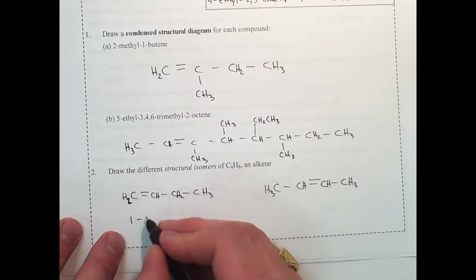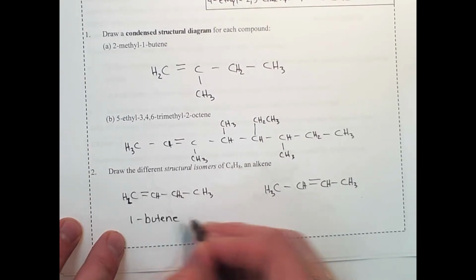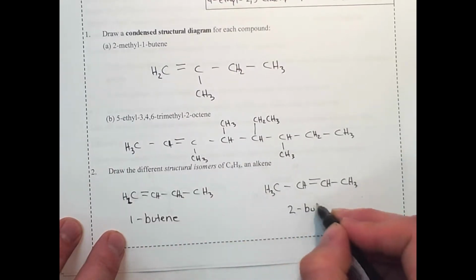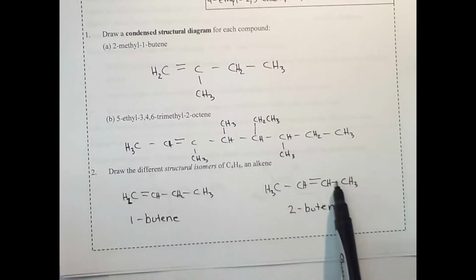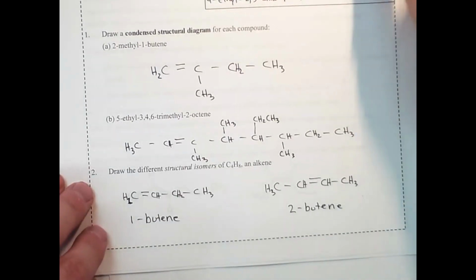So this is 1-butene, and this is 2-butene. Because numbering is based on what end the double bond is closest to, if you put it here, you'll still end up with 1-butene. You'll just have to number in the opposite direction.